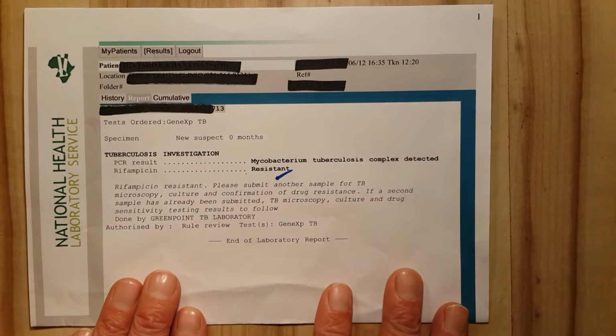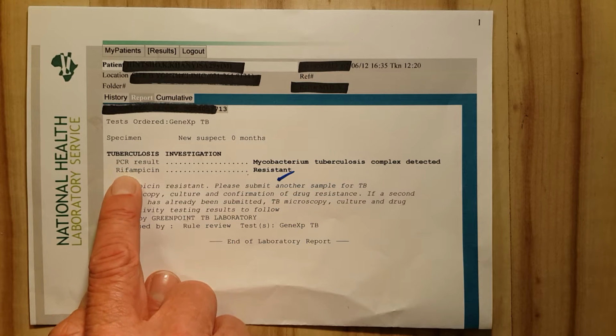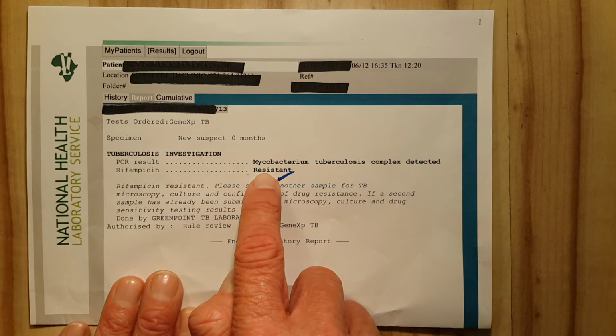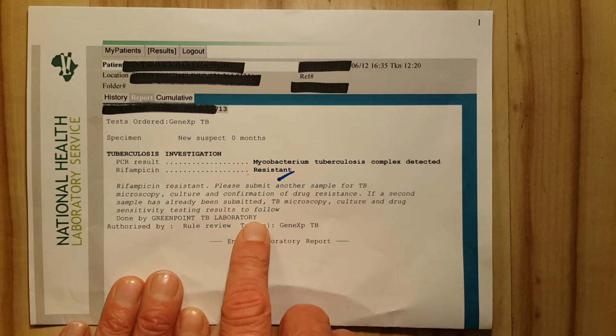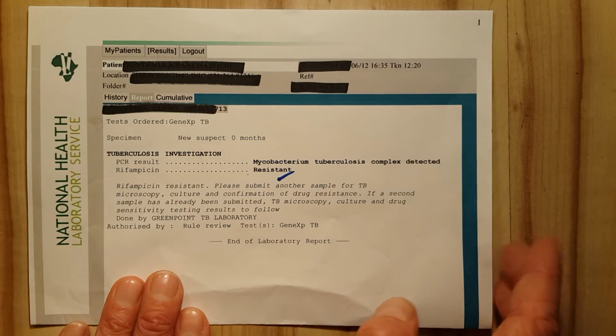One of the first test results that you might receive is something like this. It's called the Gene Expert. And the Gene Expert is a PCR test which also gives you the resistance profile for rifampicin. And in this case, it is resistant. By definition, this is not yet MDR. MDR is RIF and INH resistance. So what one is looking at is actually a provisional RIF monoresistant TB patient.